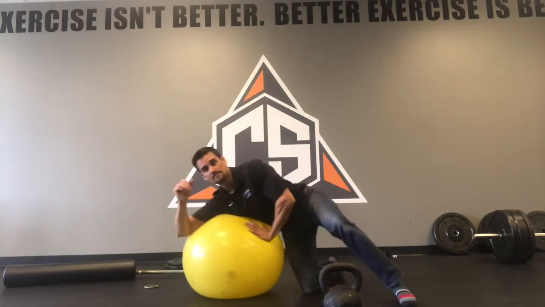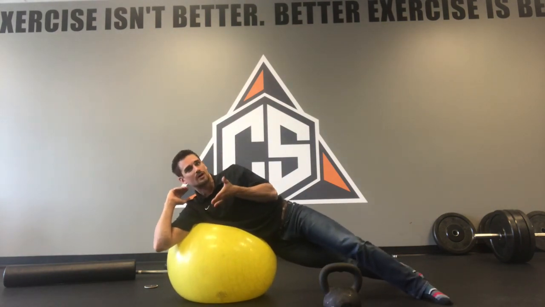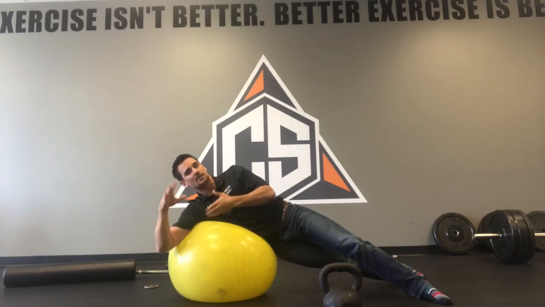So if I want to open up the thoracic spine, I'm going to get my chest over the middle of a ball or over a couch, the arm of a couch or something like that.